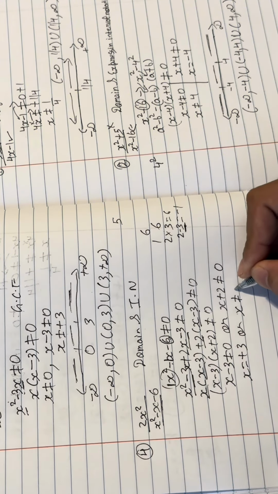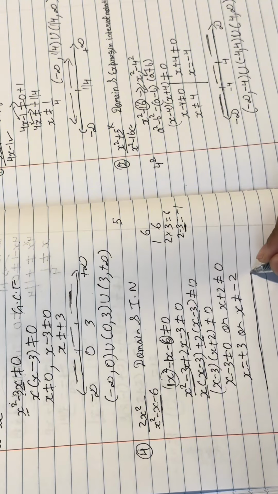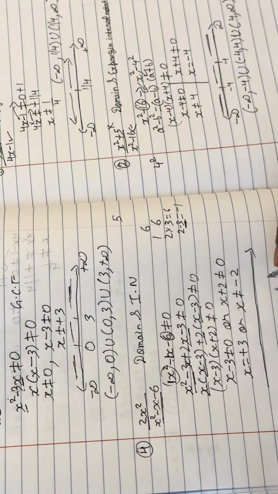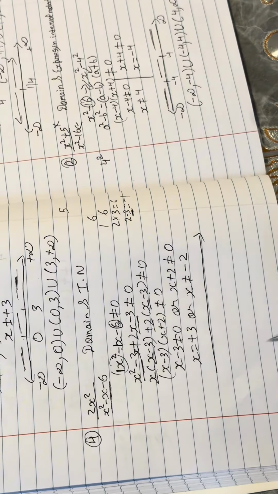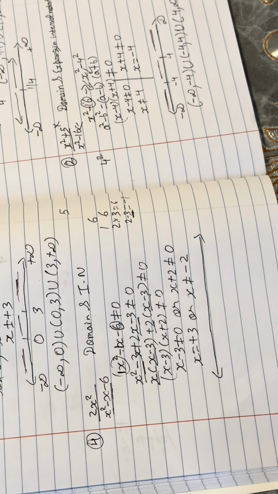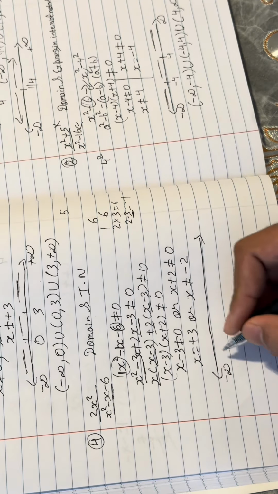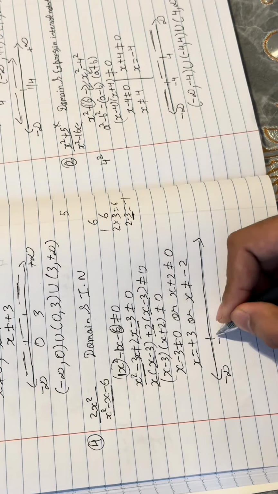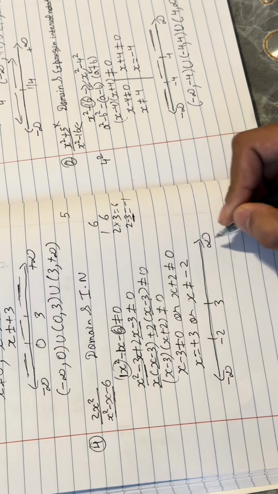X is not equal to -2. Now we have to draw the number line here. So negative infinity, as we all know, then the smallest number, -2, then 3 till infinity.